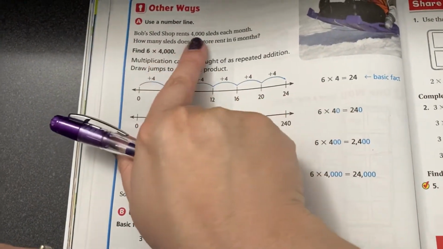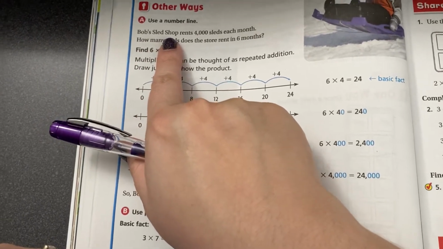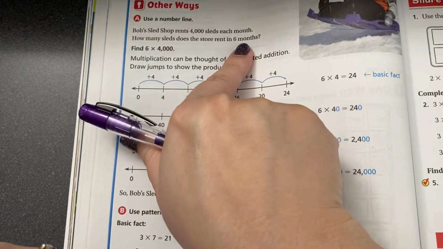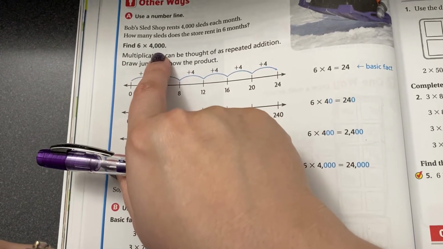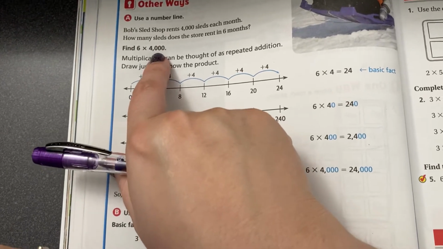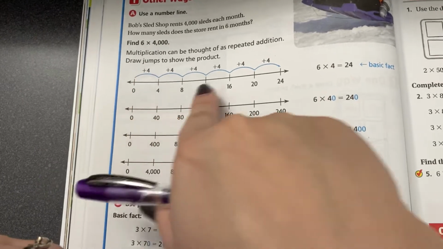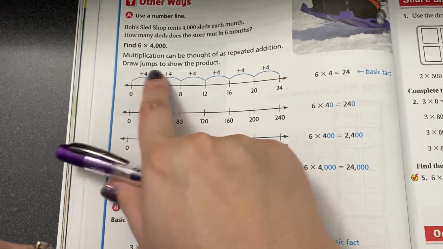This one says to use a number line. Bob's Sled Shop rents 4,000 sleds each month. How many sleds does the store rent in 6 months? So we basically have to figure out 6 months times 4,000 sleds, because they do 4,000 sleds in each of those 6 months. Multiplication can be thought of as repeated addition. We talked about this before.